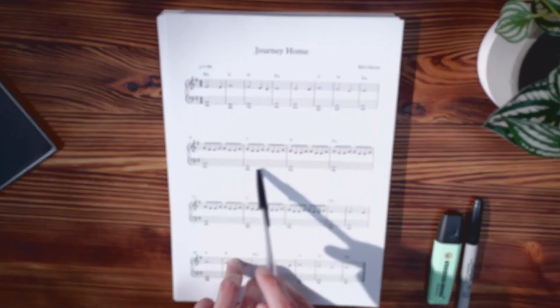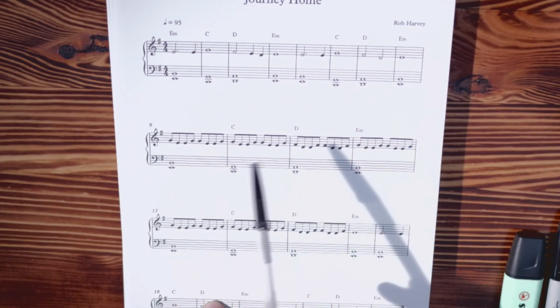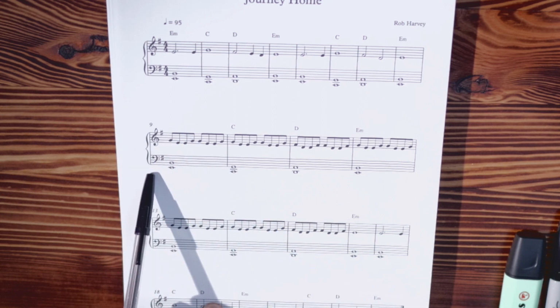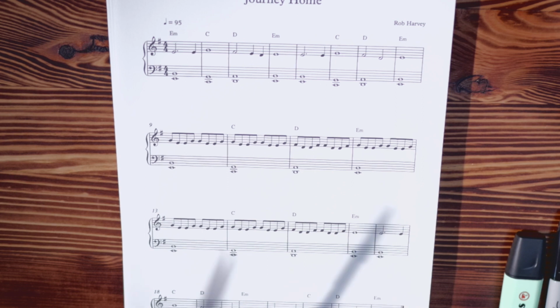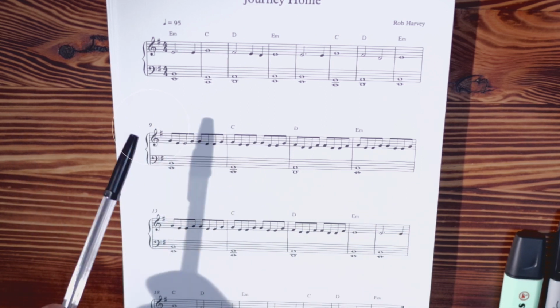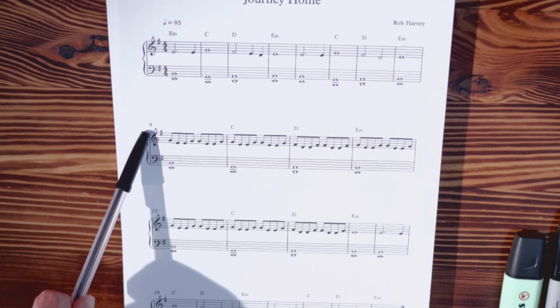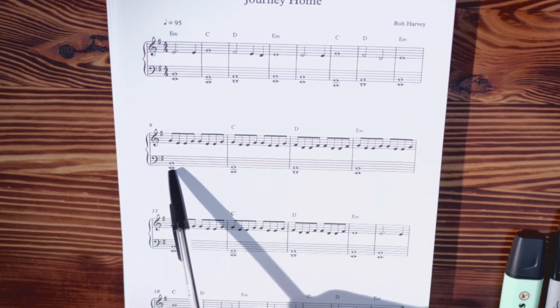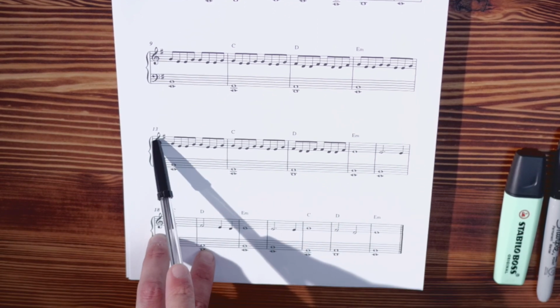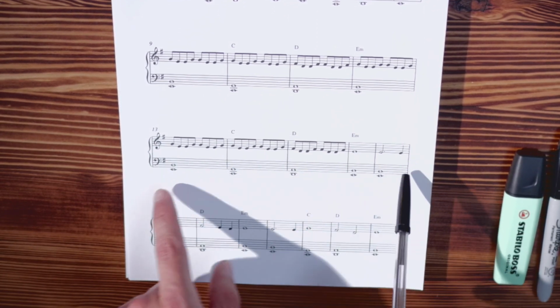Line 2, it's the same deal. We've got the chords at the top, we've got treble clef, we've got bass clef, we've got a bracket connecting the 2. The only difference within this line is the number at the top. This tells you what bar number we're at. So if we've had 8 over here, we're now onto bar 9. Next line, we are now onto bar 13. That's the only change that we've really got going on.